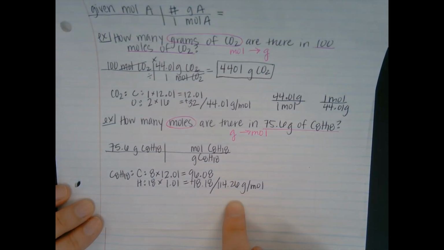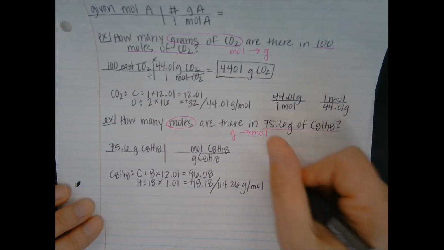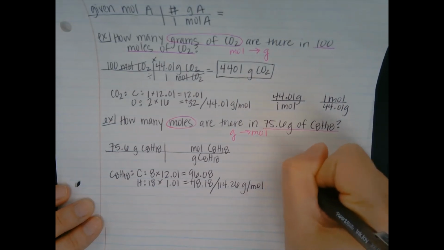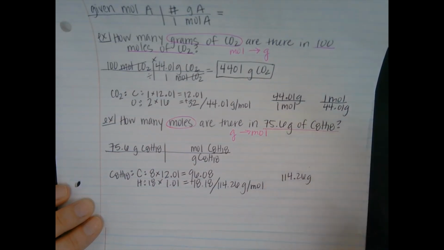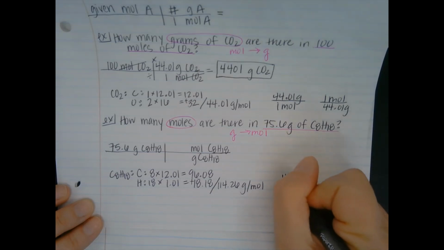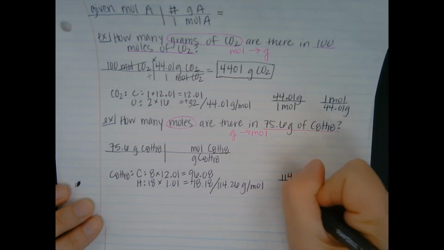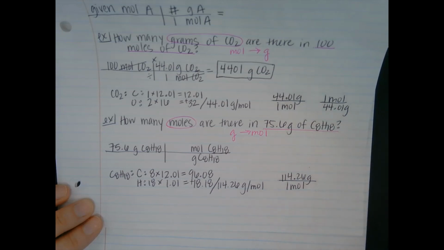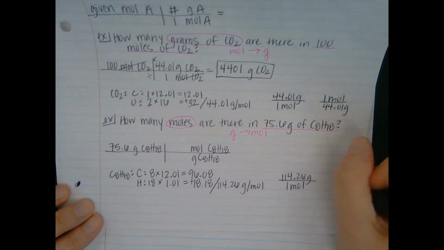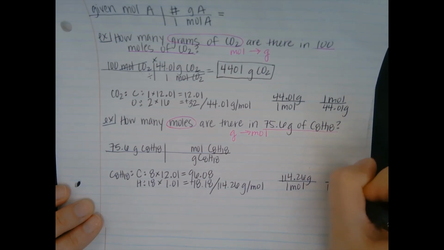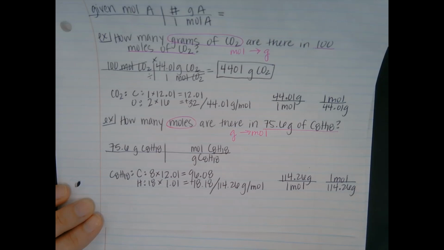Okay, let's talk about what this means real quick in terms of writing it as a ratio, right? It is a ratio, so let's write it as such. I can say that 114.26 grams of C8H18 is representing 1 mole of that chemical. Or I can say 1 mole of that chemical has a mass of 114.26 grams. Either way, it's expressing the same relationship.